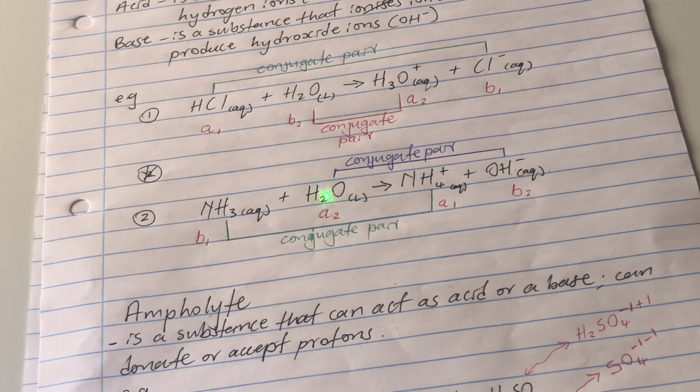H plus was given away. H plus was lost here. And we were left with OH minus. This minus is telling us that water has given away a proton. That's why we have to put minus to show that it has lost.